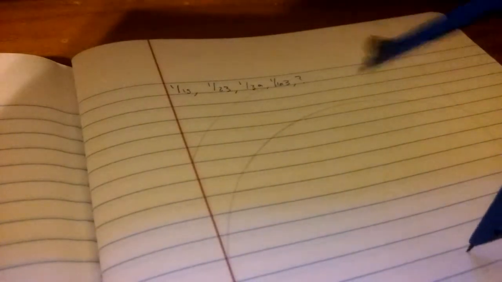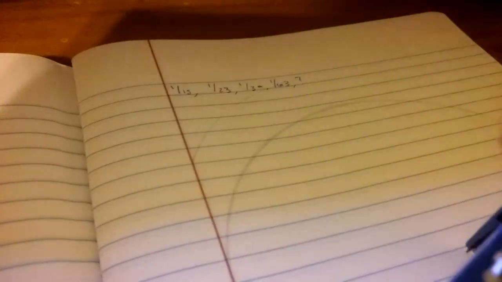Dang it. Okay. There we go. Now we have a circle. Let me just erase where I messed up and go over it in pen.